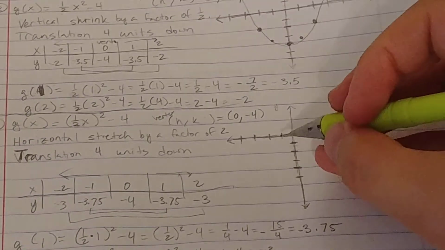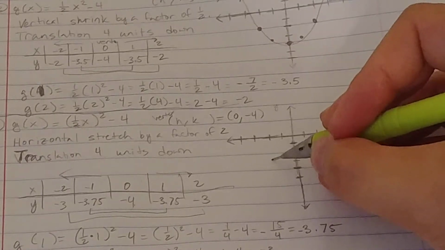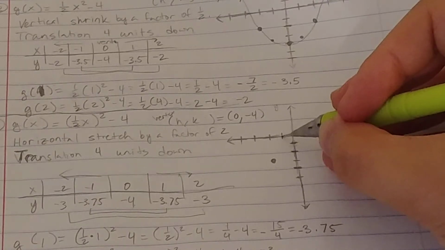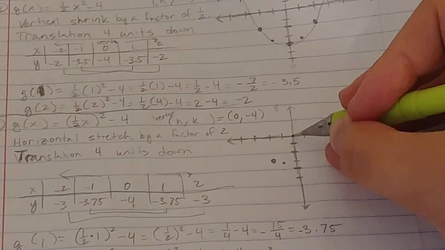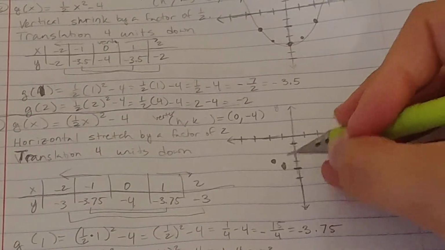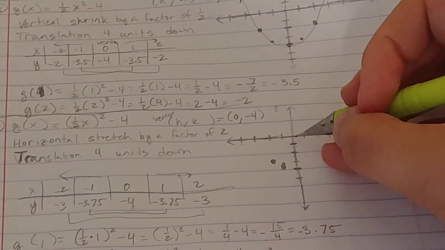All right, so our first one is negative 2, comma, negative 3, negative 1, comma, negative 3.75. Hey, that's really close. And, oops, not there, here. The big dot method: just draw a really big dot.